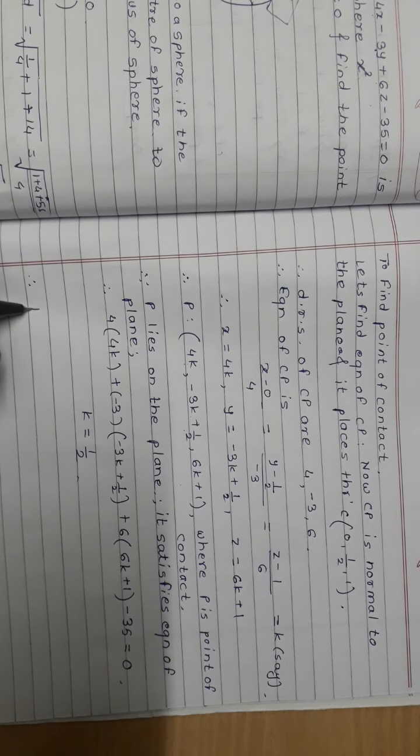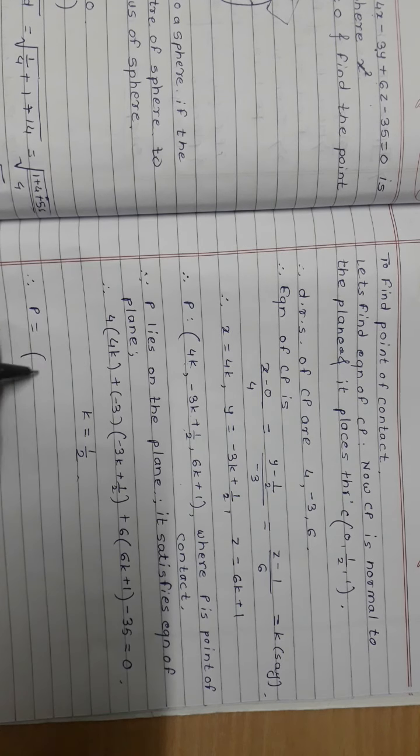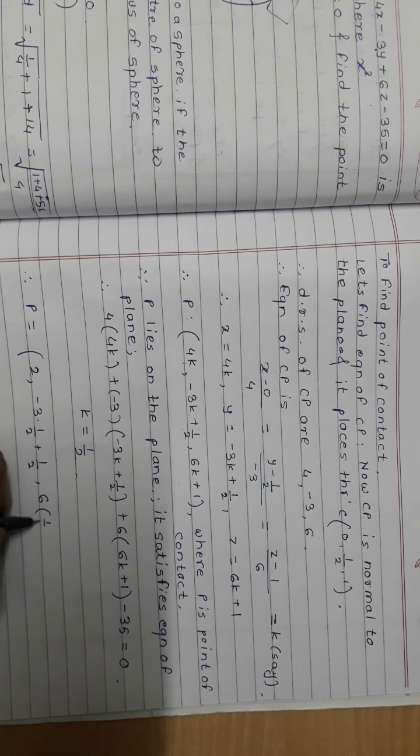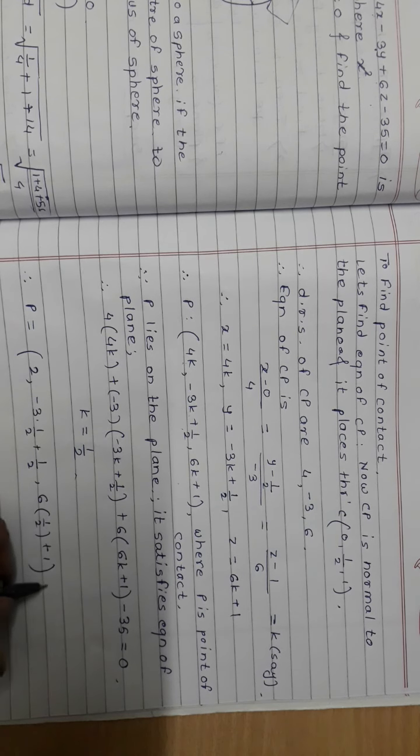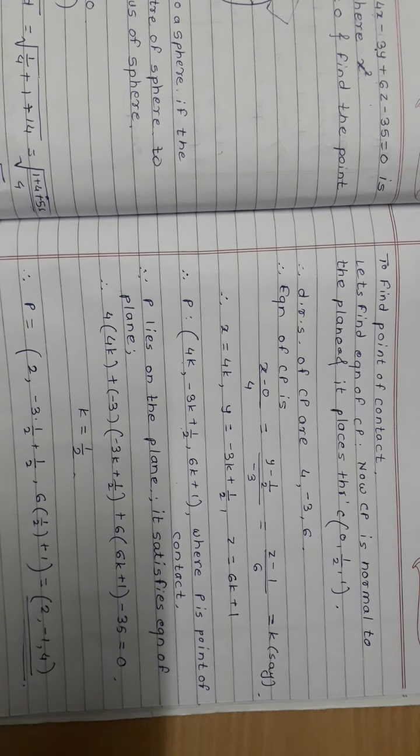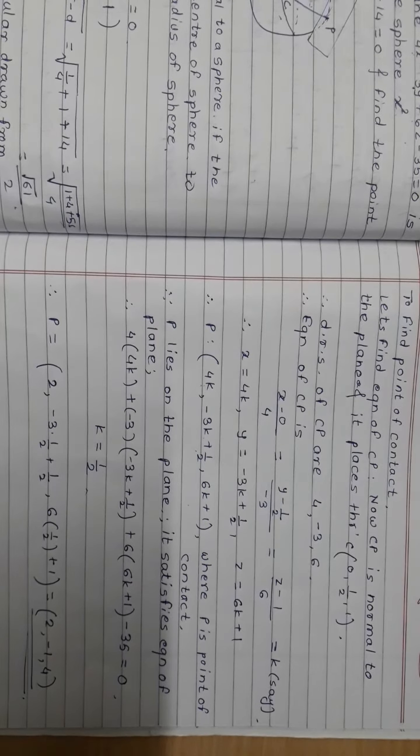So therefore, what is P? P is, substituting half here, 2, and minus 3 into 1 by 2 plus half, 6 into 1 by 2 plus 1. So this is 2, then minus 1 and 4. So this is my point of contact, and that's it.